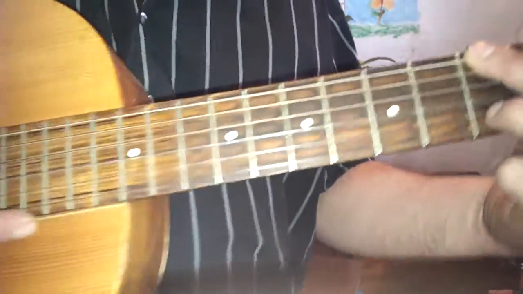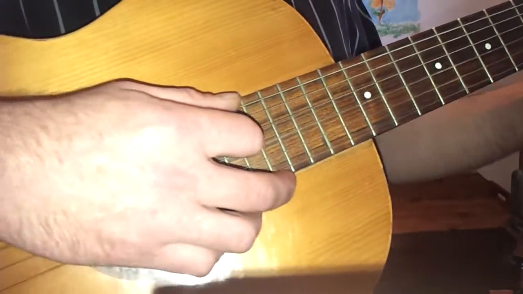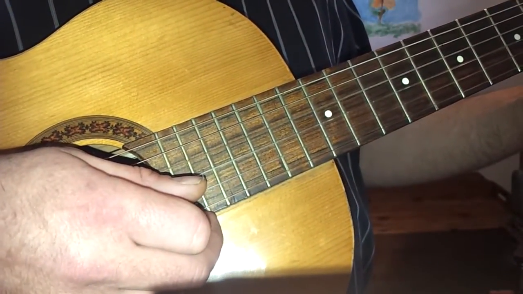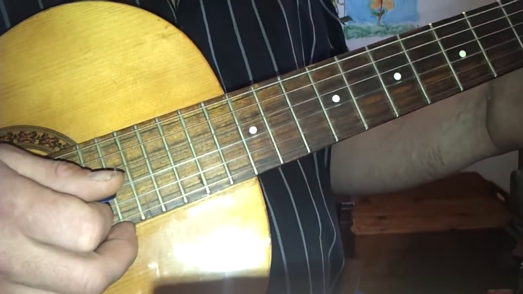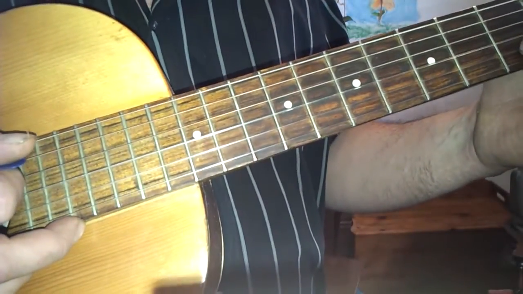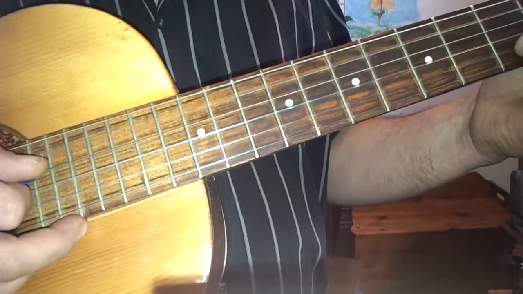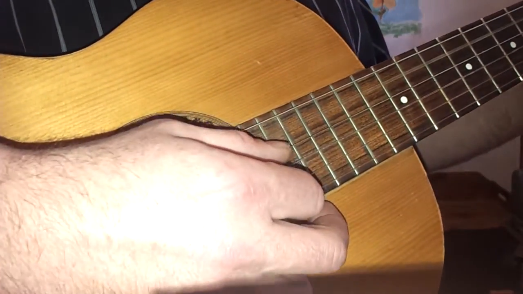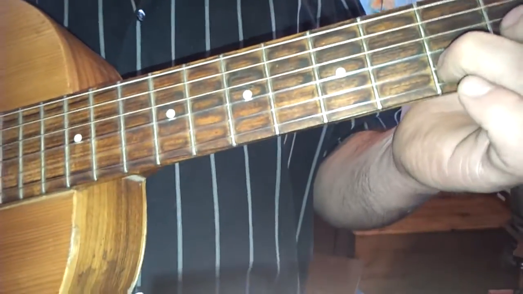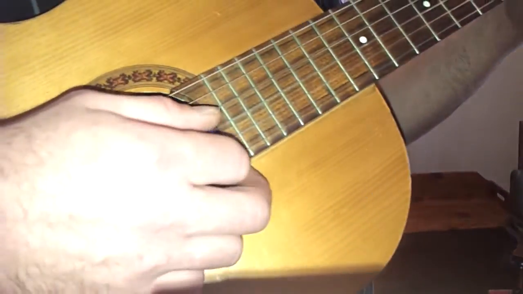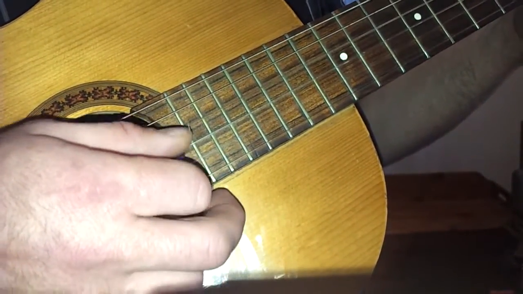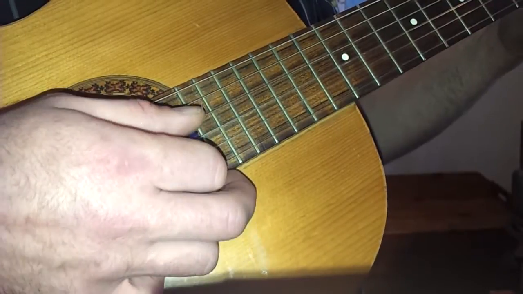On the G, he's just walking up the stairs, going low note to high note. And then to the A, he's walking up the stairs again, low note to high note. Again. Okay, and then he's to the D suspended, and here's the picking pattern for that. Do it again.